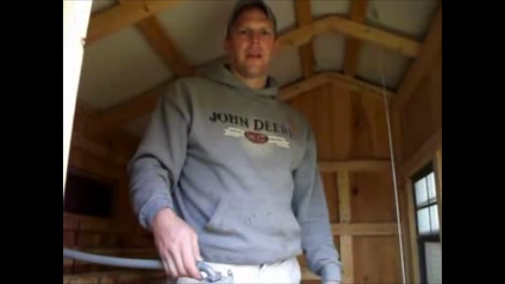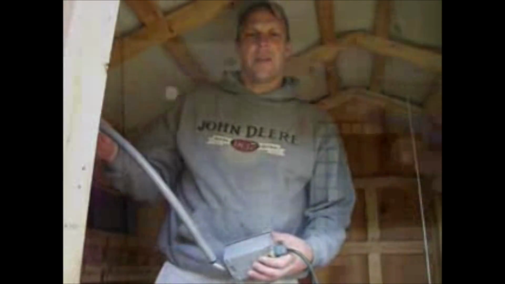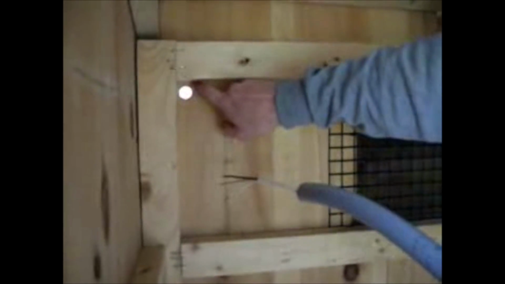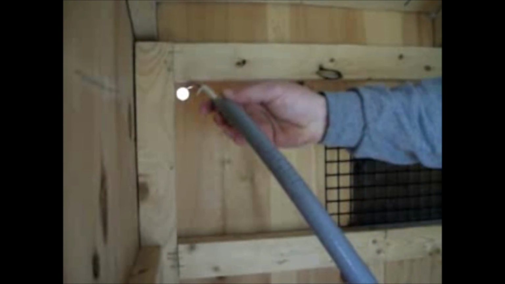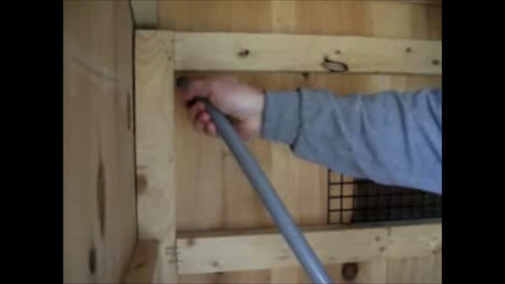Alright, so I have the Coop Concierge laid out in the chicken coop, and the first part you put in is the GFI outlet that you have to stick in through the wall to the outside. A 7/8 inch hole gets drilled just inside these two beams. The first thing you do to install the Coop Concierge is to push this through that hole.